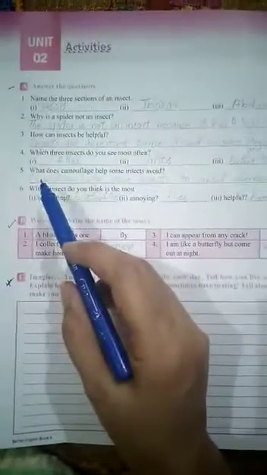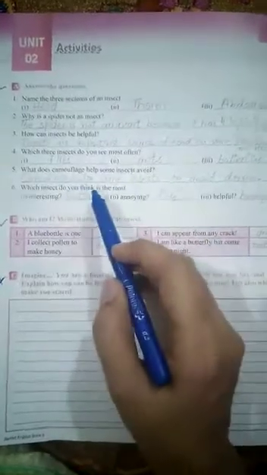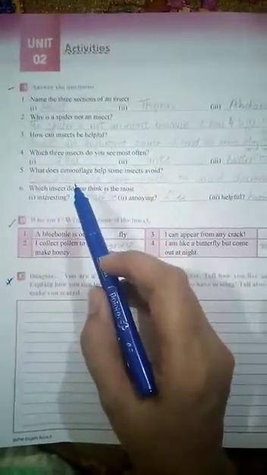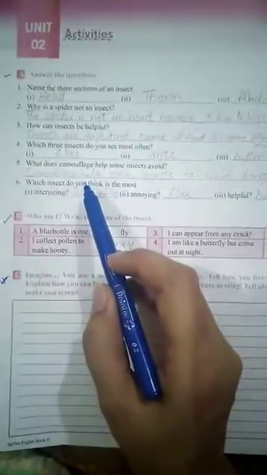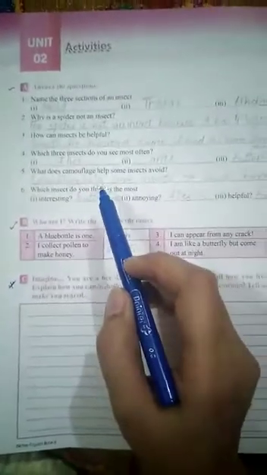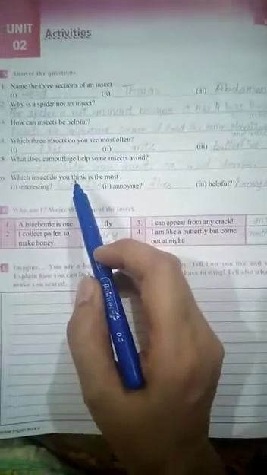Then we have, what does camouflage help some insects avoid? It means, how does camouflage help the insects? Camouflage helps some insects to avoid danger. Camouflage means changing the color of yourself according to the environment. There are some insects who change their color according to the environment. The reason is that they can very easily avoid the danger.